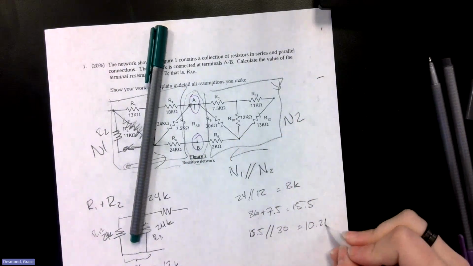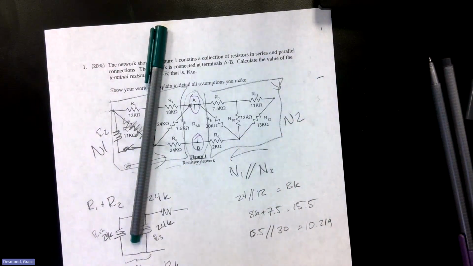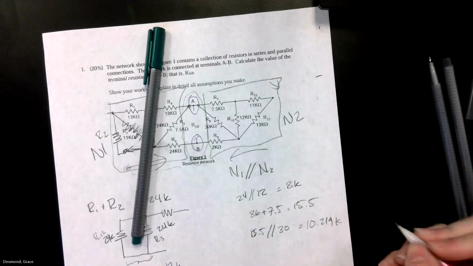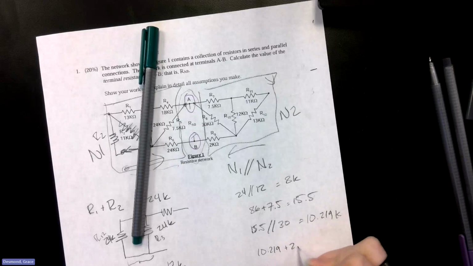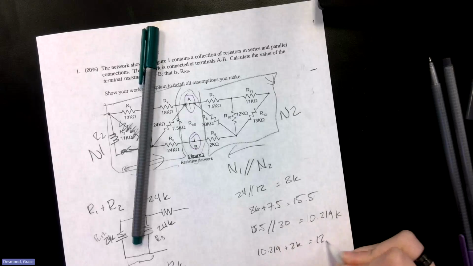10.219. Again, I'm not grading. My general rule of thumb is do 3 decimal places. It's a pretty happy medium. So then it's 10.219 plus 2K, 12.219.